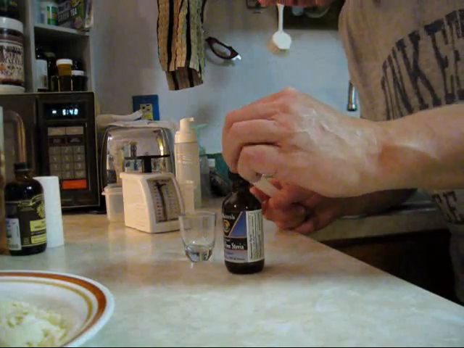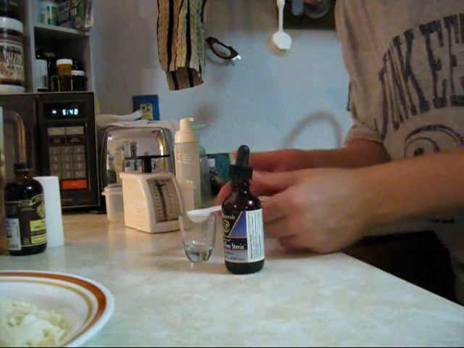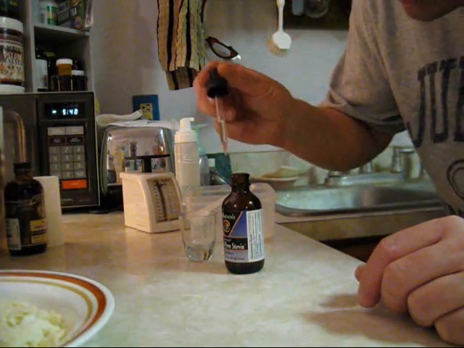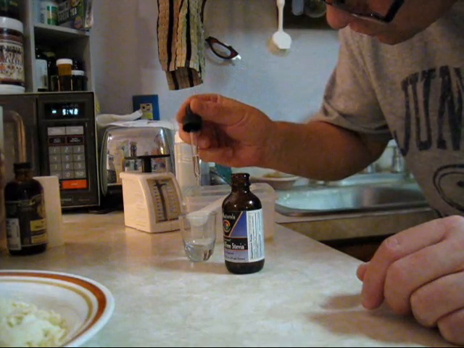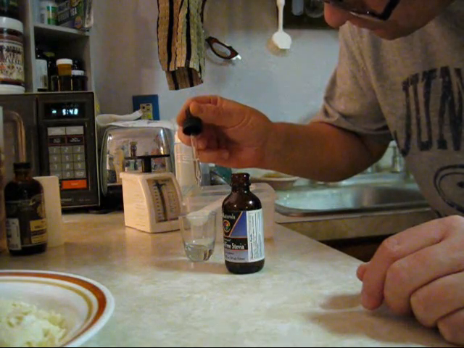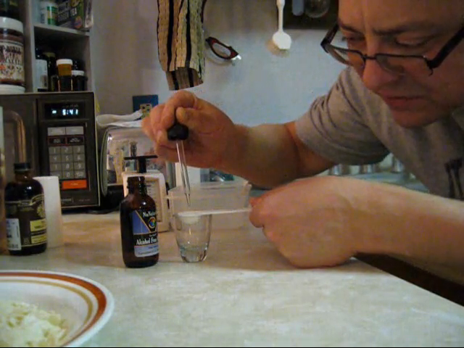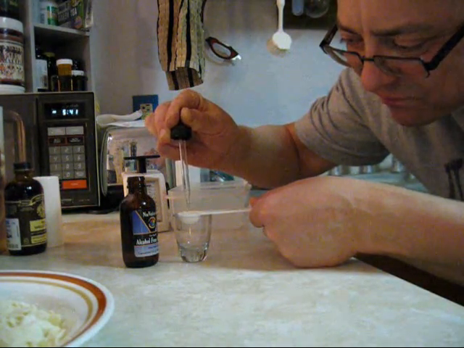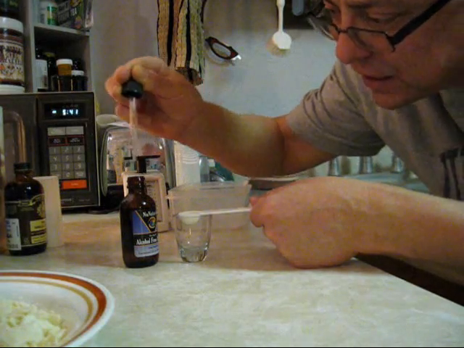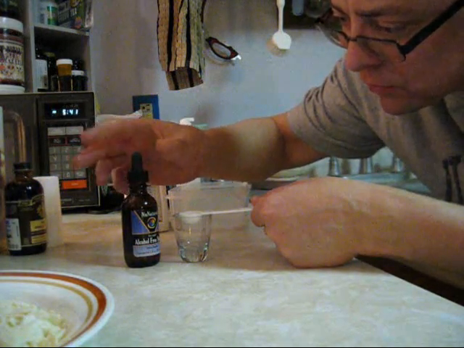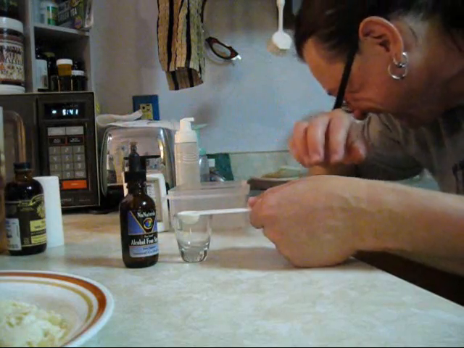I wonder how many drops are in half a teaspoon. 1, 2, 3... 23, 24, 25... 38, 39, 40. No! That one wasn't gonna be a full drop.